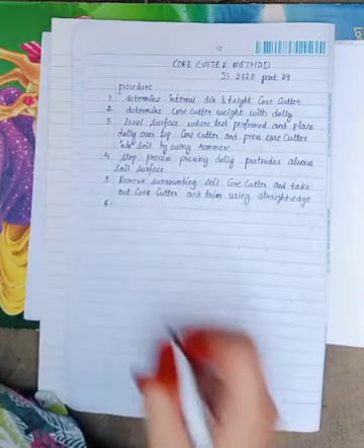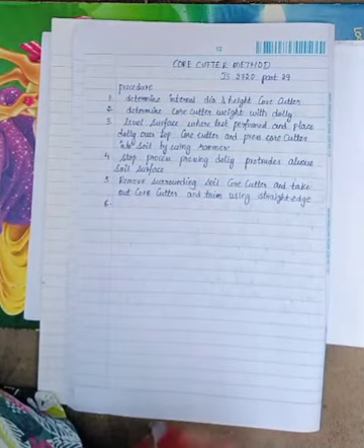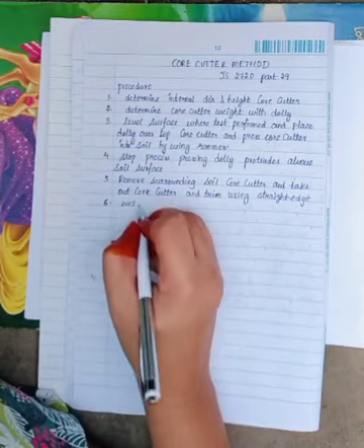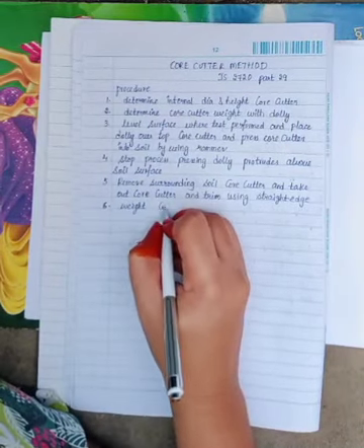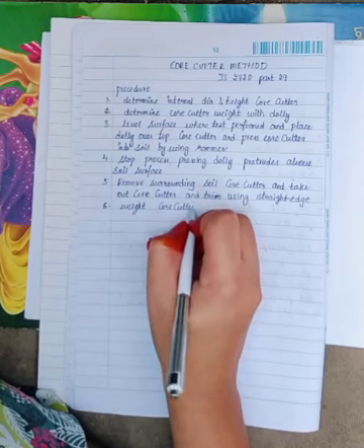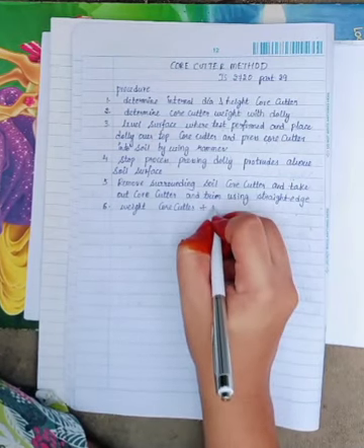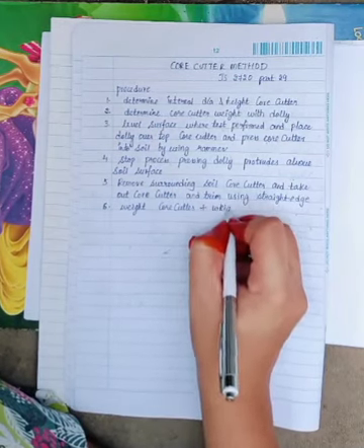Our next step is we have to weigh the core cutter filled with the soil. We have to take the weight of the core cutter plus the weight of the soil.